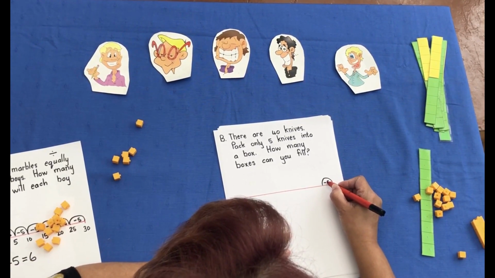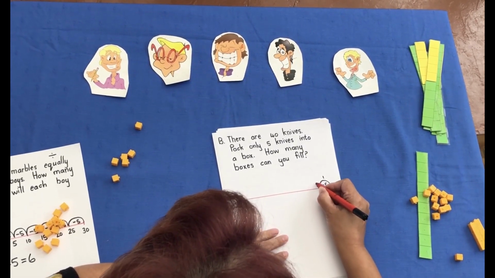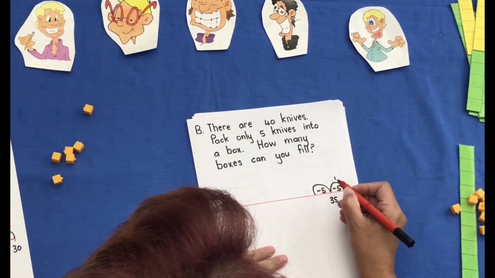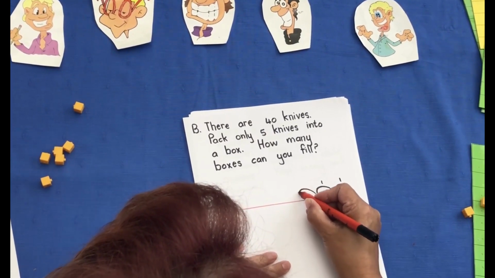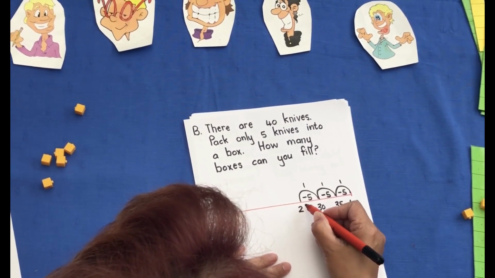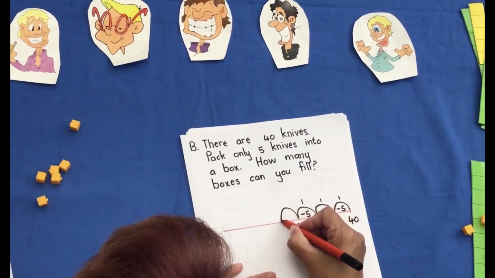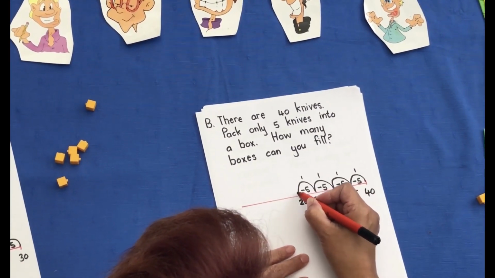Take 5 away. It fills 1 box. 35 left. Take 5 away. It fills another box. 30 left. Take 5 away. It fills another box. 25 left. Take 5 away. It fills another box. 20 left.